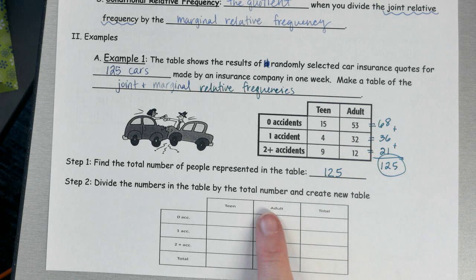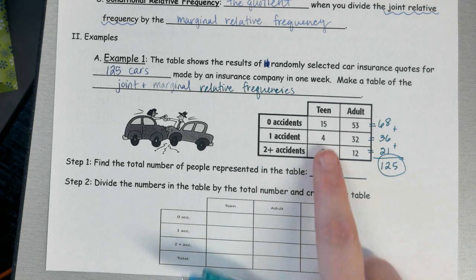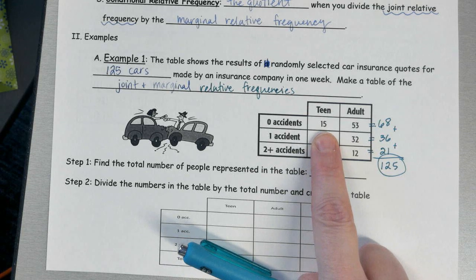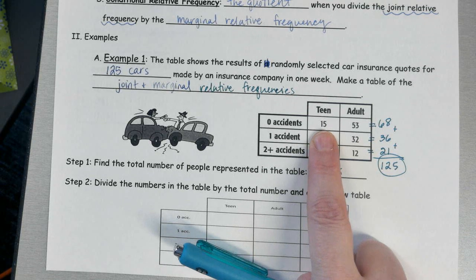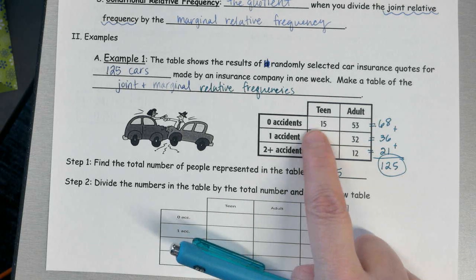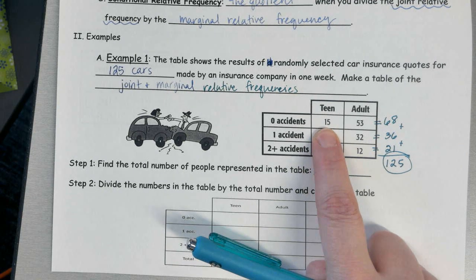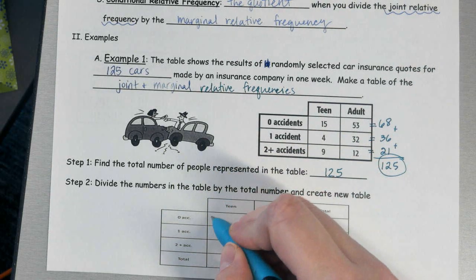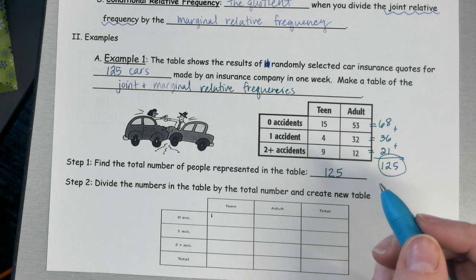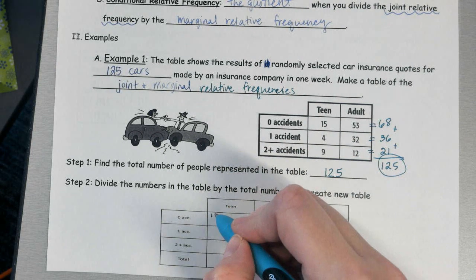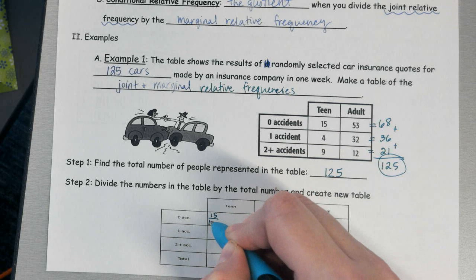Okay, so to make the new table, all we have to do is take our numbers here and divide them by what? 125. Okay, so for the teens, 0 accidents, there's 15 out of 125. Man, that's kind of scary.